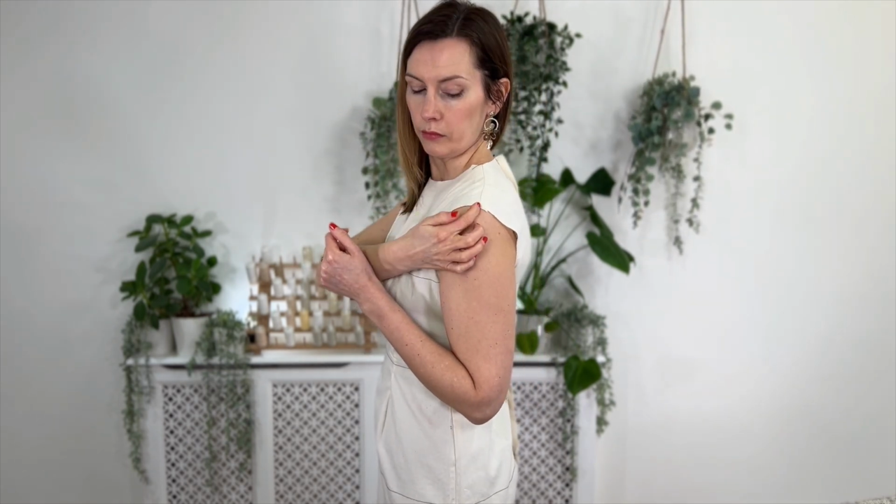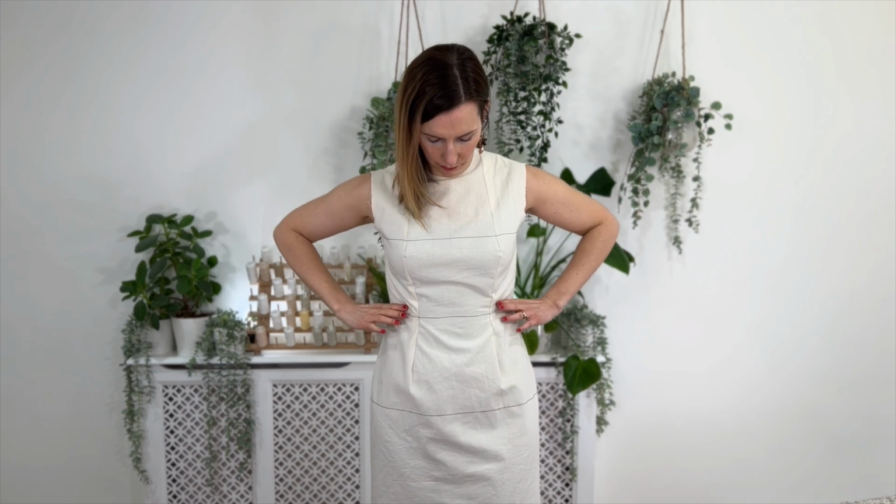Next thing I'm going to look at is my shoulder seam. It's looking like it's sitting a little bit too far back, so I just want to rotate that and bring it forward. I feel like the arms are okay. I might just bring that down a little bit. It feels like it's a little bit tight around there.